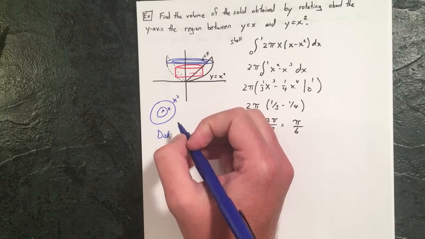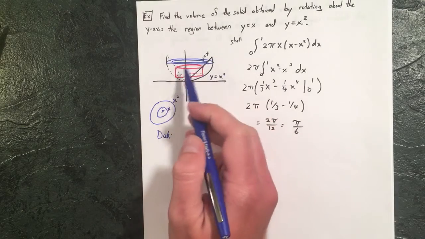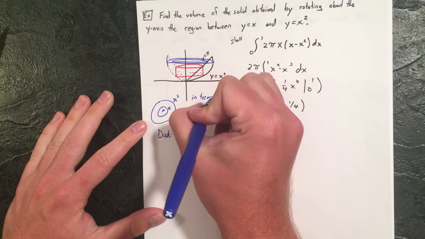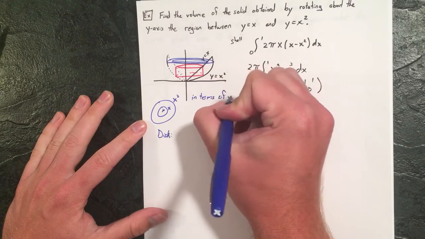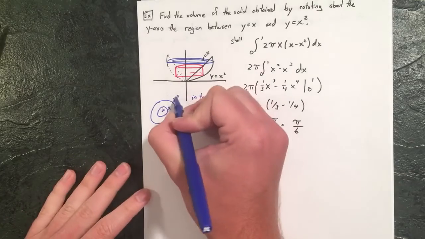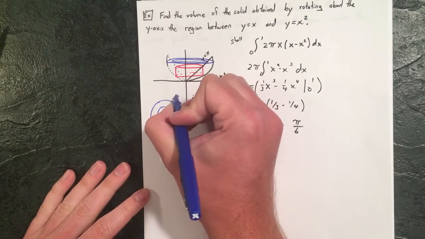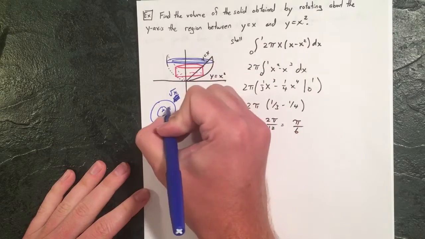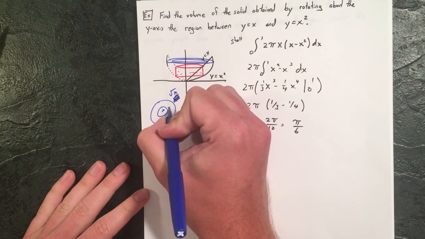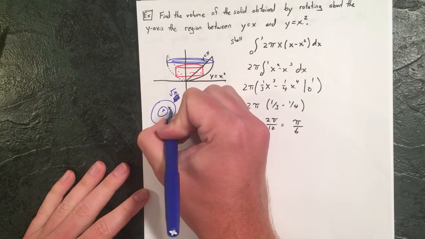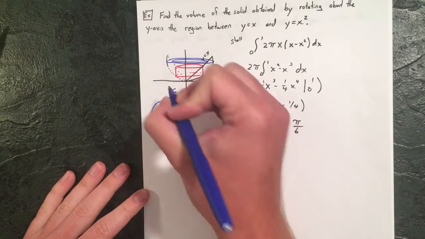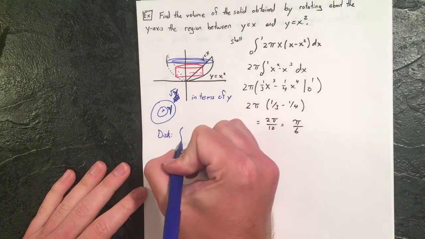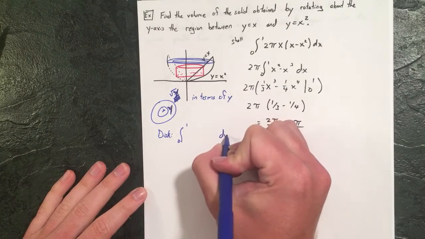This is why I wrote this down. But since we're spinning around the y-axis, we need this in terms of y. That's the dyslexia. So I need this in terms of y. So although it's x squared here, really the way to think about that is that's the square root of x. And since it is y equals x here, it is just going to be y, right? Square root of y, sorry. So we need 0 to 1. It was with respect to y.